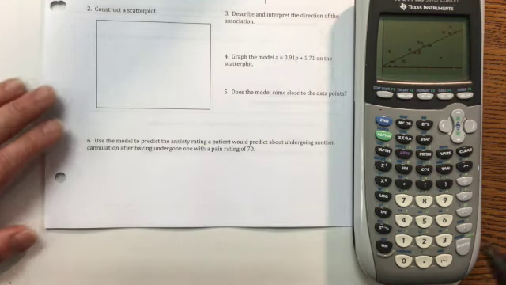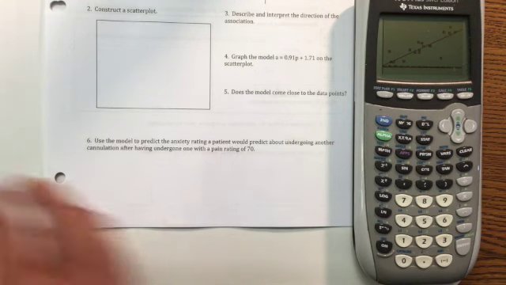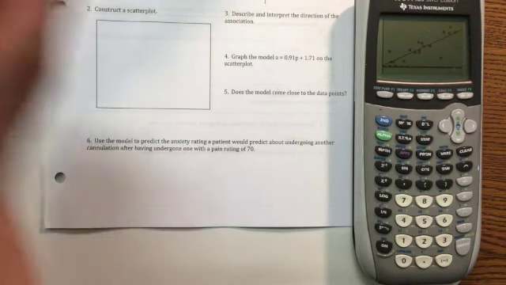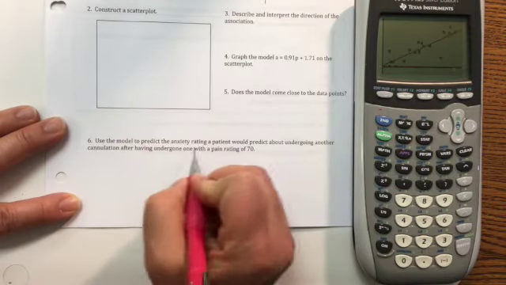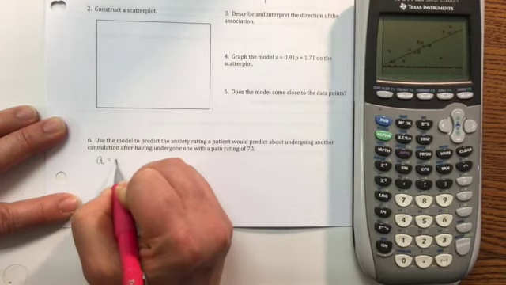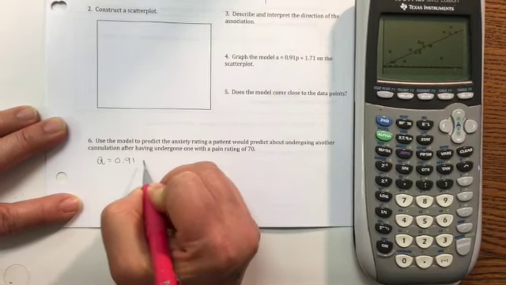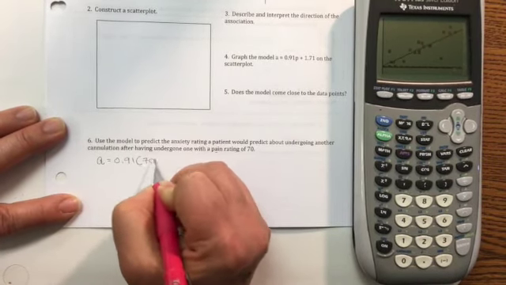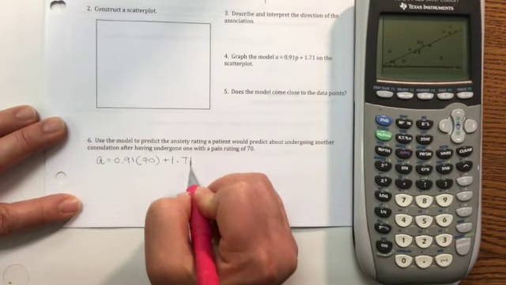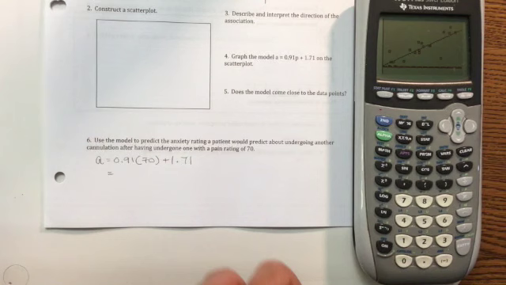So what you're going to do is you are going to take your equation, which is going to be A equals 0.91 times 70 plus 1.71, and that will give you the anxiety level.